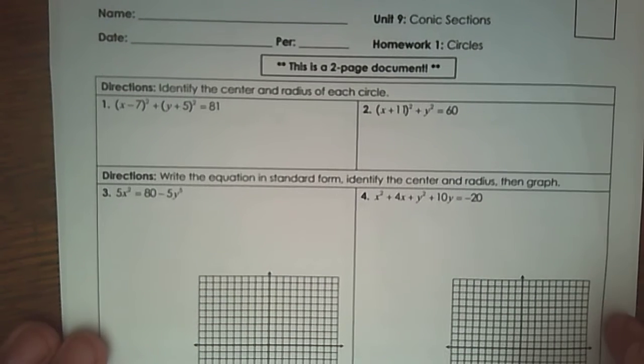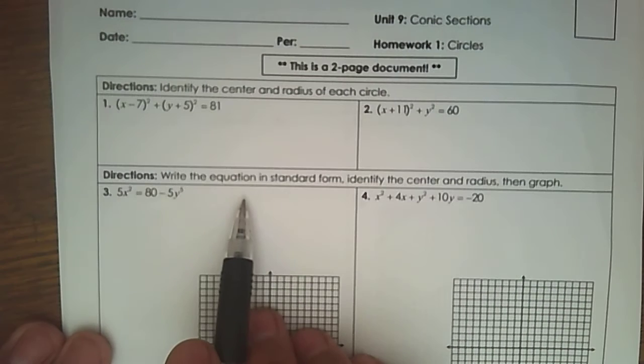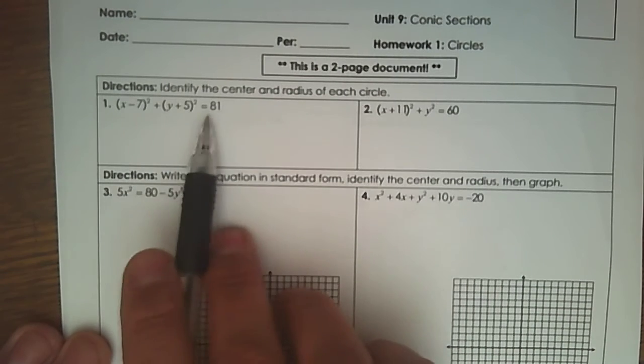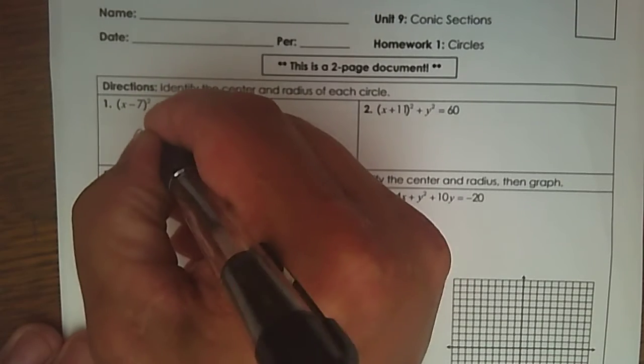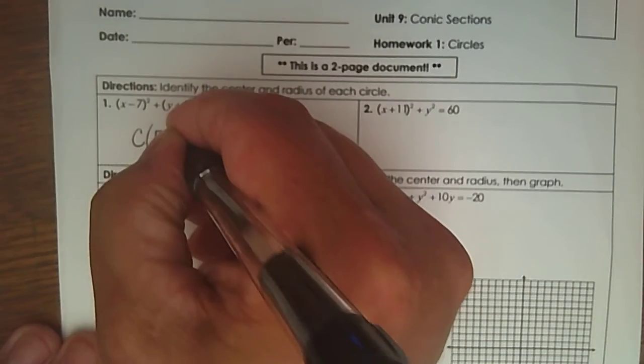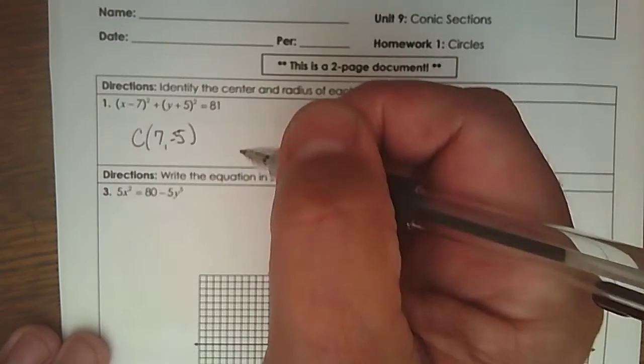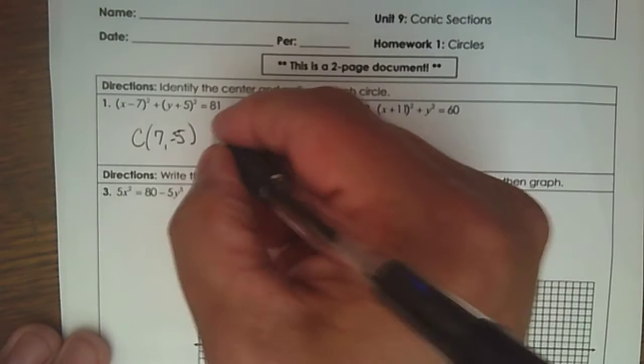All right, here's your homework video on circles. Identify the center and radius of each circle. So the center here, pretty simple, positive 7, negative 5. There it is. And then the radius is the square root of 81, which is 9.